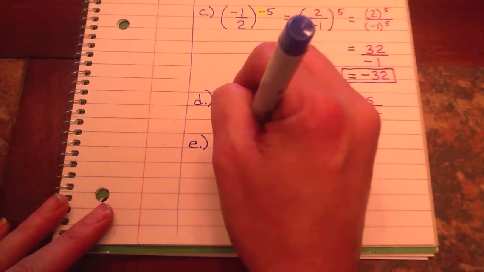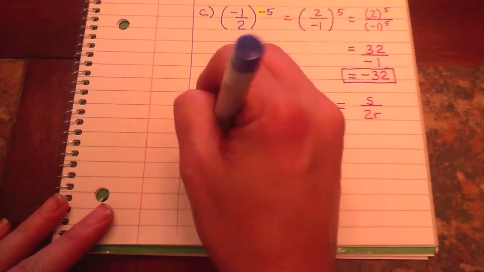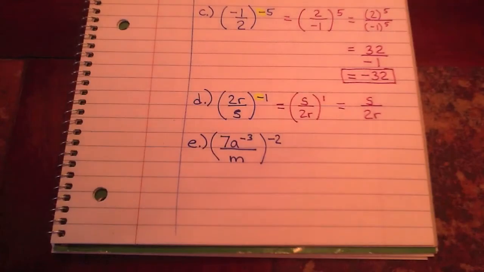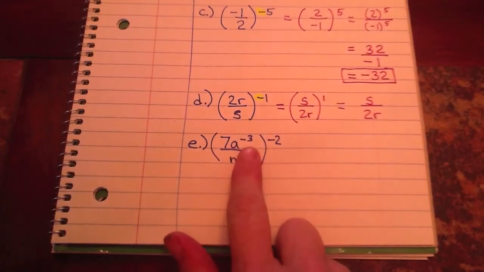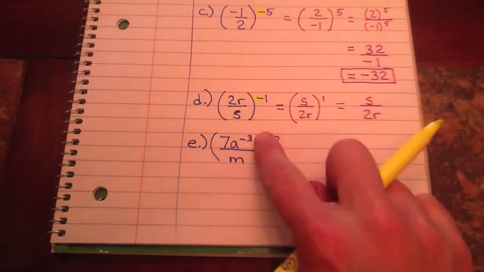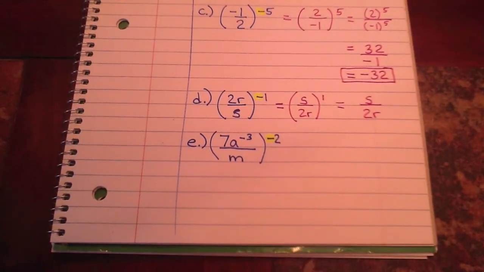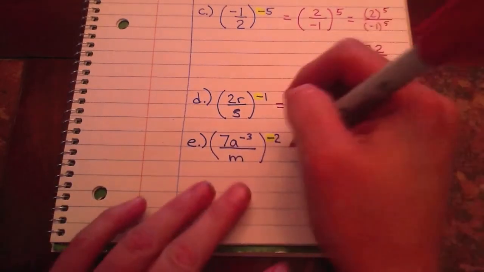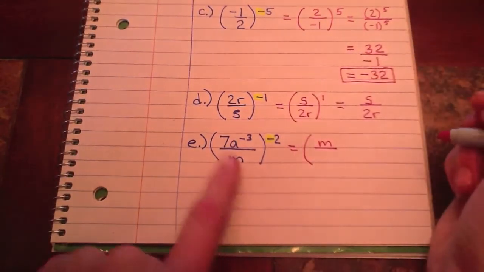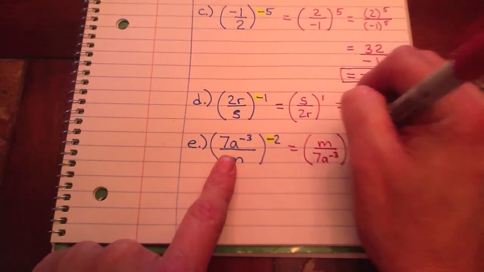7a to the negative 3 over m to the negative 2. Remember earlier I said even if you have a negative here, don't even look at that yet. You're just flipping everything in the numerator to the denominator, denominator to numerator when you see this negative out here. So it should look like this. M went up to the numerator, 7a to the negative 3 went up to the denominator, and that becomes a 2.